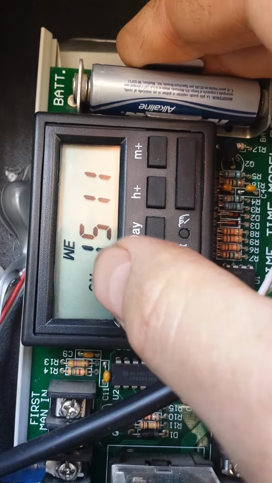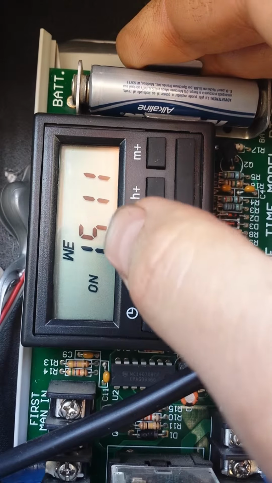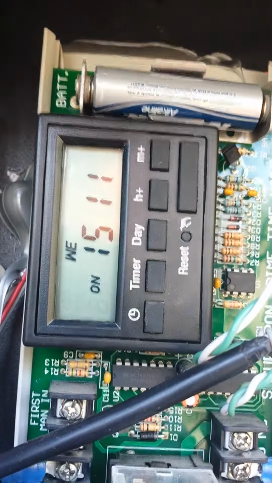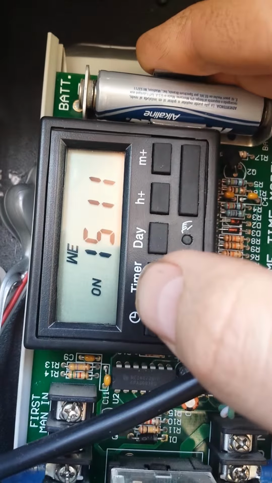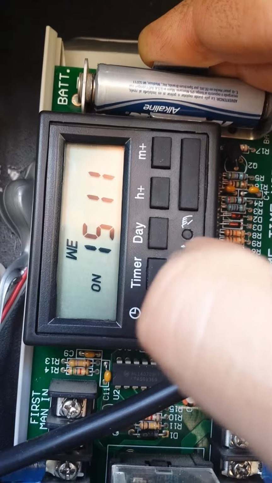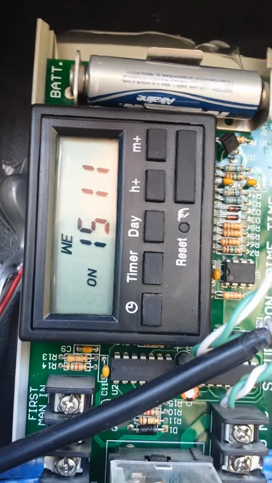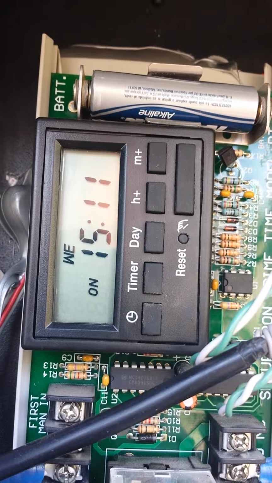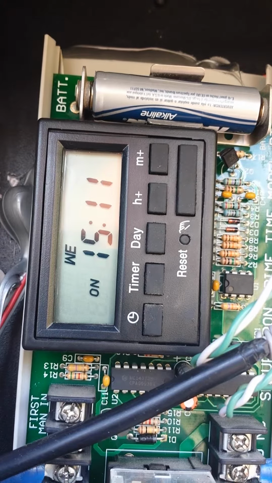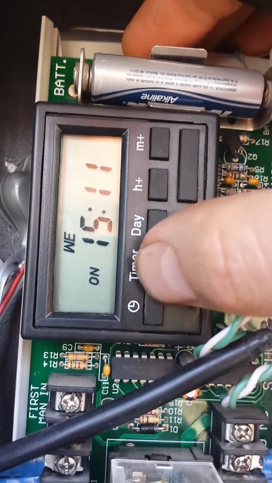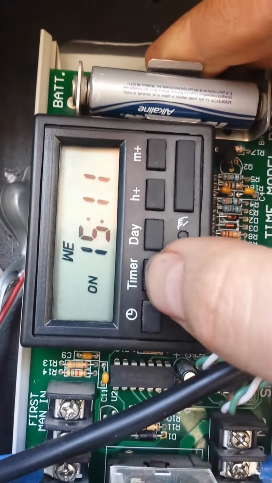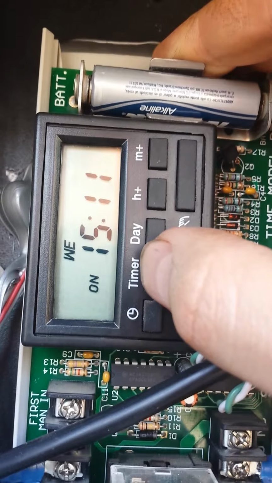It tells you the current time: Wednesday at 3:11 p.m. At this current time, the gate is in the on position, which means it's open. On means the gate is defaulted to being open. Off means the gate is defaulted to being closed. The timer button scrolls through your timer settings, which is how you tell it during the days of the week to be open or closed.